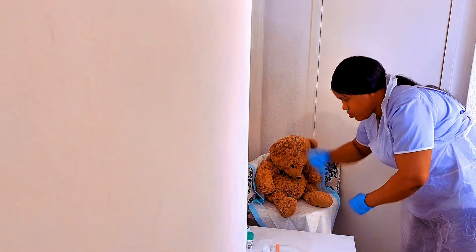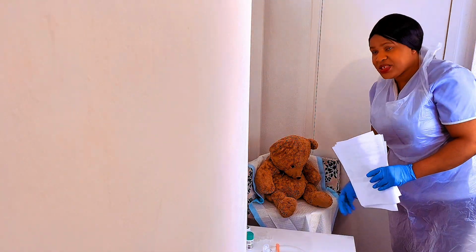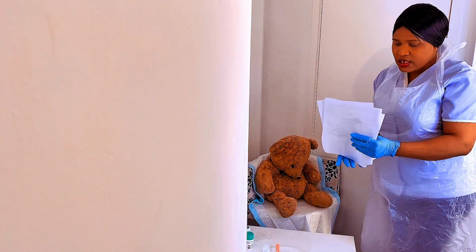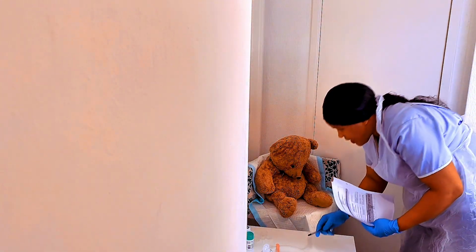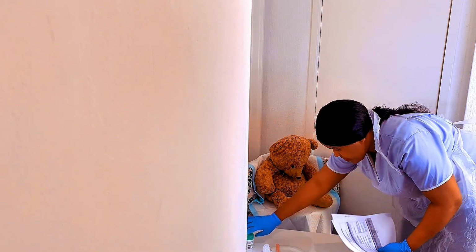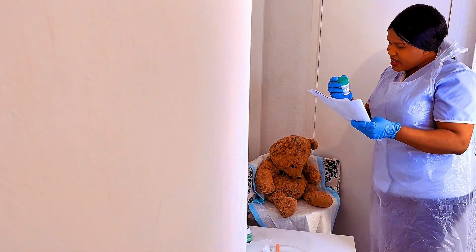Okay, it's open. My assessor told me that this medicine is arranged in alphabetical order. So what I am looking for is Ondansetron, which is O. Here is O, and here I have Ondansetron.